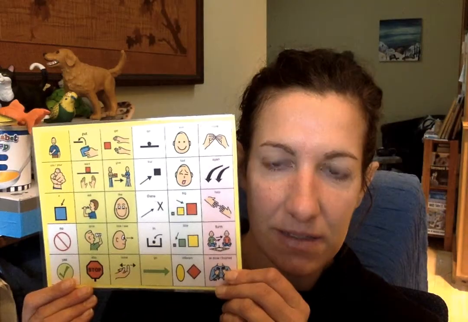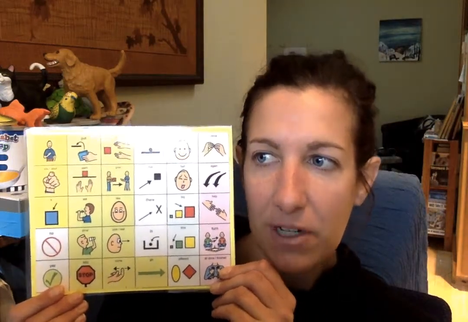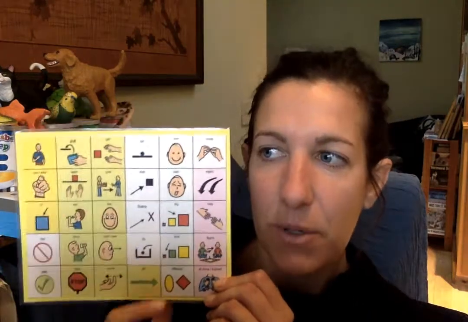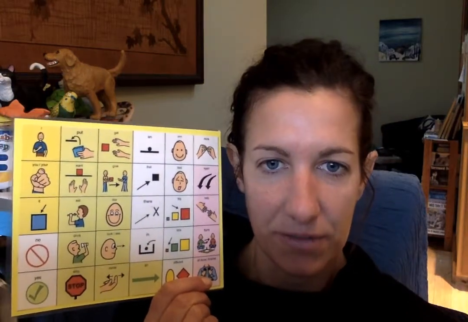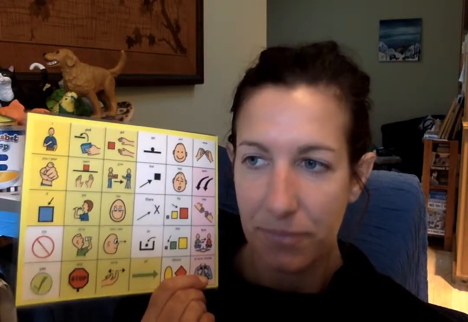Hi, I'm here to talk about how to use a core vocabulary board to support your child's communication. Communication boards are used to help your child communicate their basic wants, needs, and feelings during the day. They are a picture chart with icons representing words that your child might say, like this. A core vocabulary board like this depicts the most frequently used words in a child's vocabulary, and they're usually the first to develop because they're so functional.